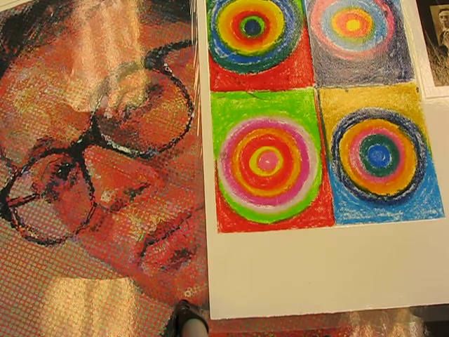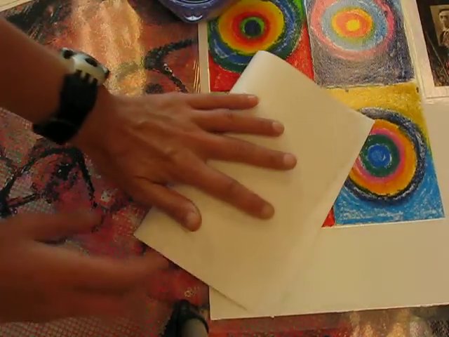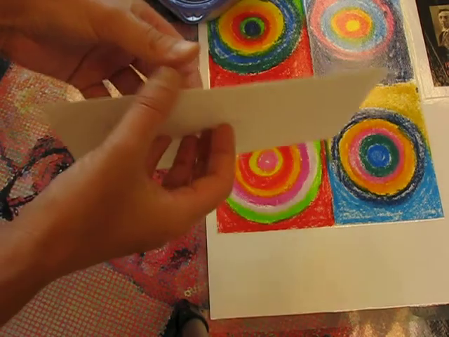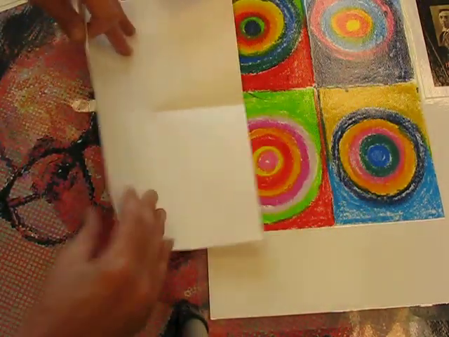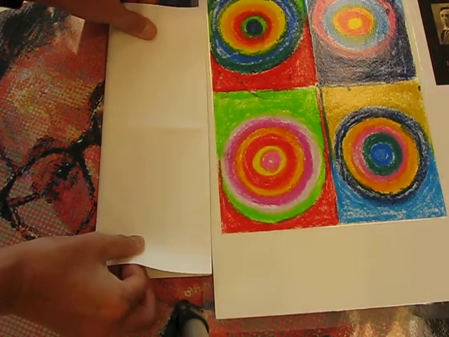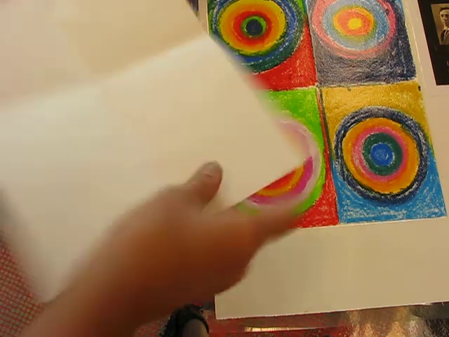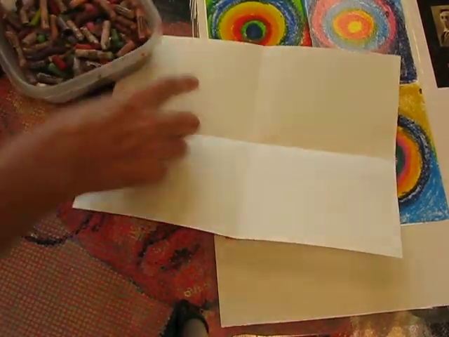And how you do that, you're going to need a piece of white paper and some oil pastels. What you do with your paper, fold it in half, open it up, and then fold it in half again. So you've created a grid. With your oil pastels, you start at the very center.